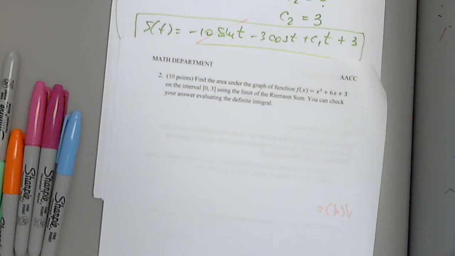It says, find the area under the graph of the function on the interval 0, 3. So I hope you appreciate it's 0 to 3, not 1 to 3, because that's when you know it's more difficult. Use the limit of the Riemann sum, and then you can check the answer with a definite integral. So let's work on this. 1 minute.